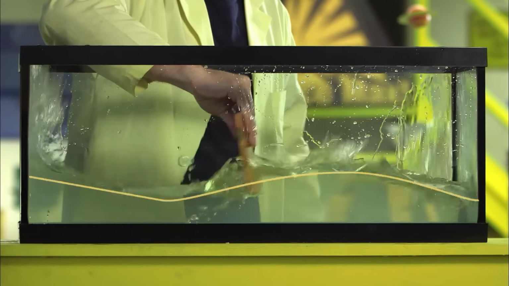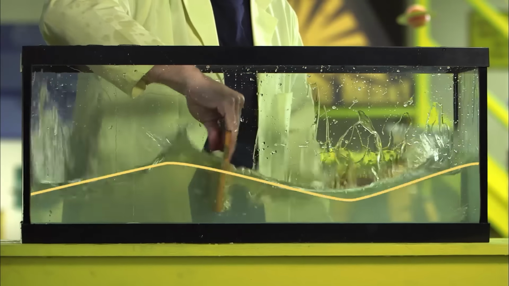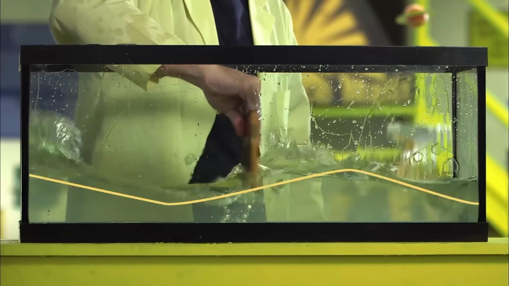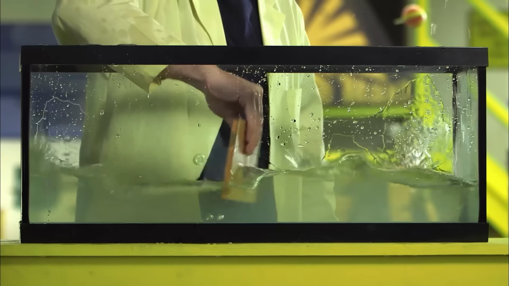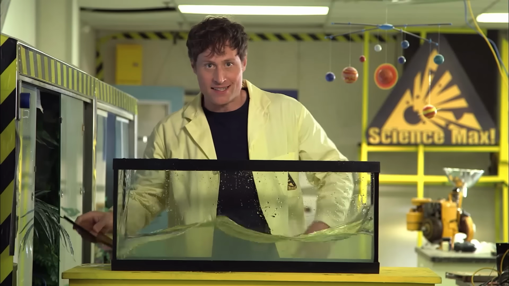But what we end up seeing is peaks of the waves not moving side to side, just going up and down, like you see here. This is the resonant frequency of this container. So, let's max this out.